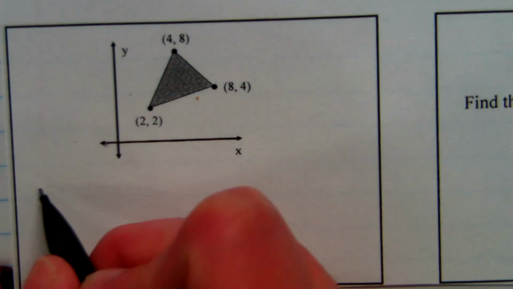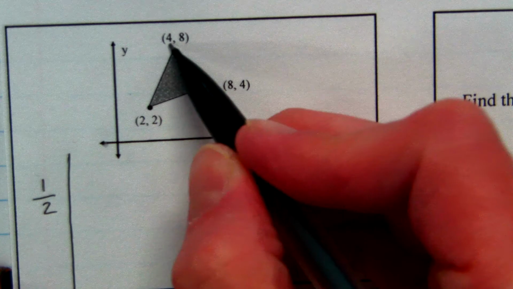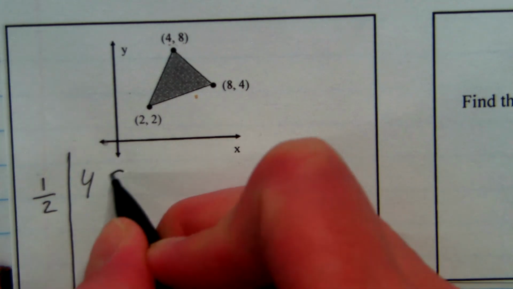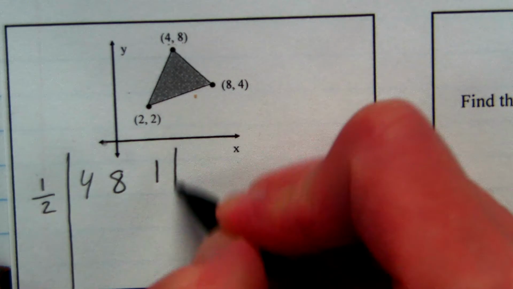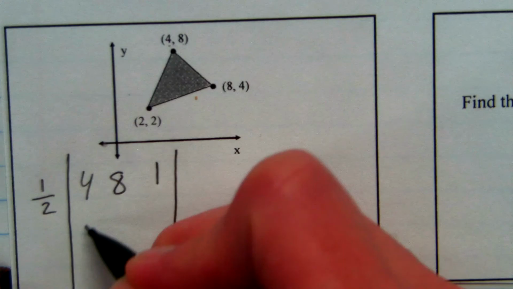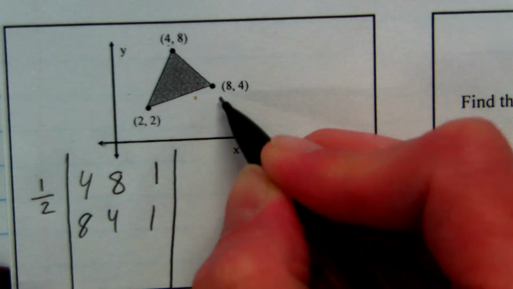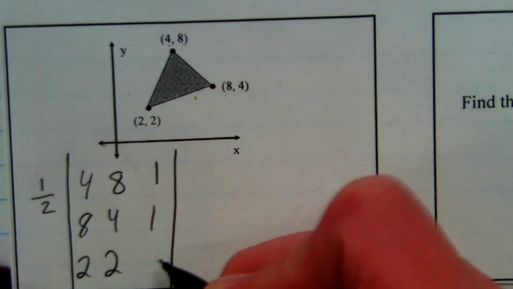All right, so we just start off with the 1/2, and then we'll use the absolute value bars to show that we're doing the determinant. So let's just do the top point, which is 4, 8, and then I'm going to use a 1 to hold that place on the end. Then we could do 8, 4, and 1 for the second point, 2, 2, 1 for the third.